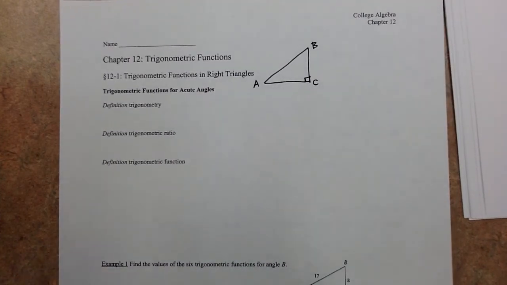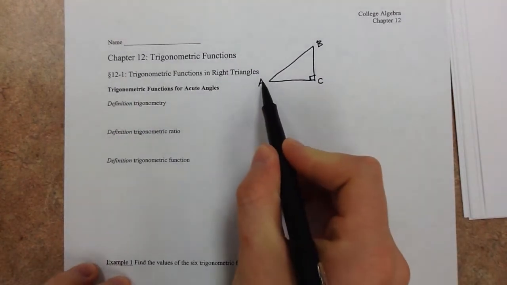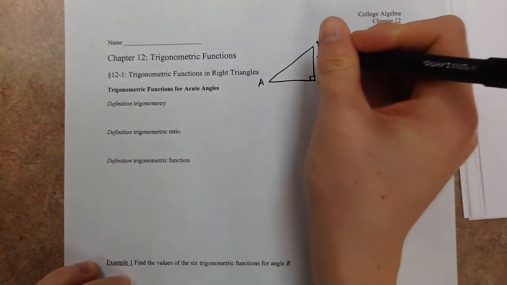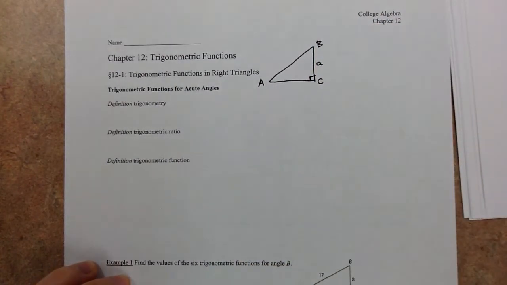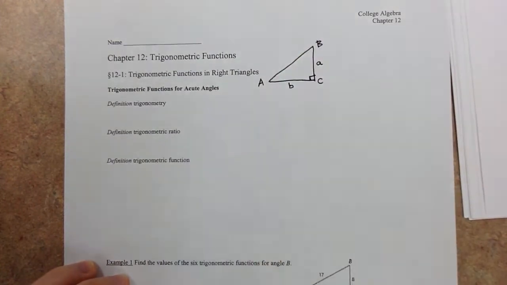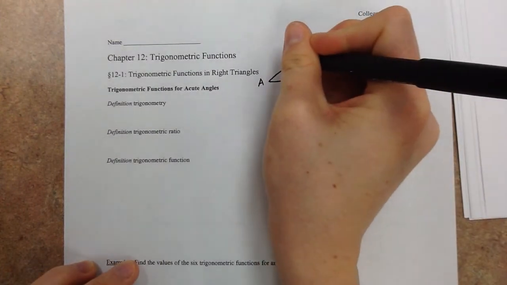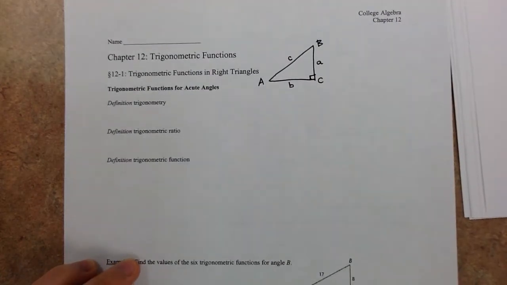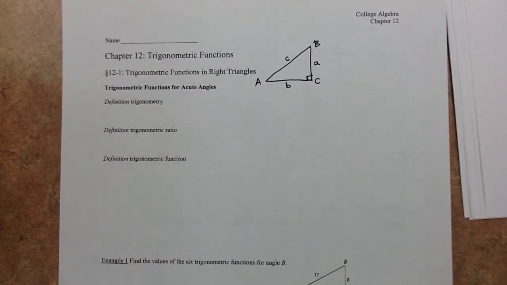But then we also measure the side lengths. And the side lengths are across or opposite of each angle. So here's angle A. Side A is opposite, and we mark it with a lowercase a. Here's angle B. Side B is opposite. We mark it with a lowercase b. And then this would be side C. And that's always something called the hypotenuse, which again we'll get to in just a moment. So those are the typical labels that you will always see in right triangles.